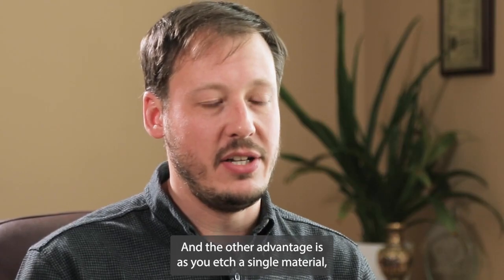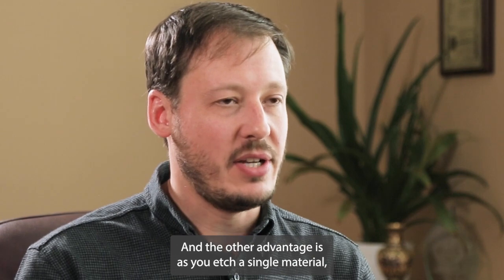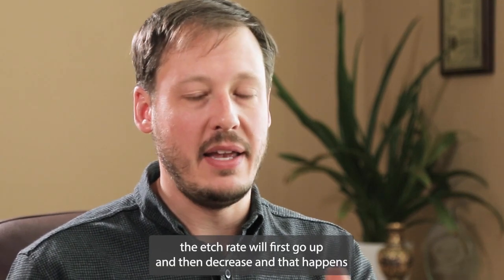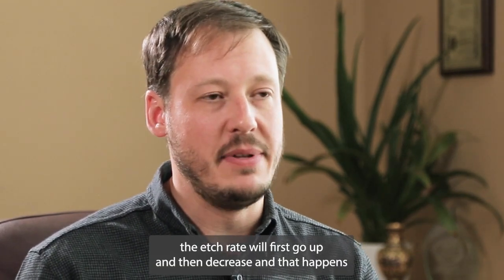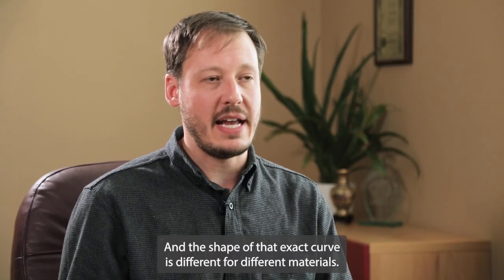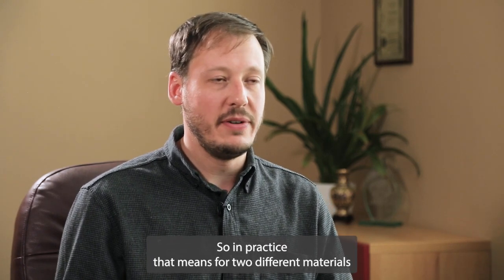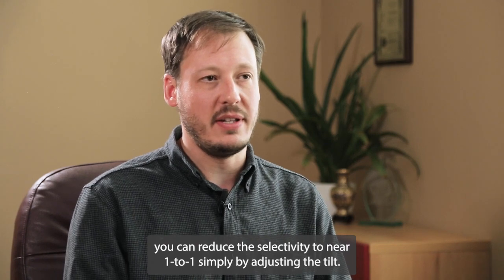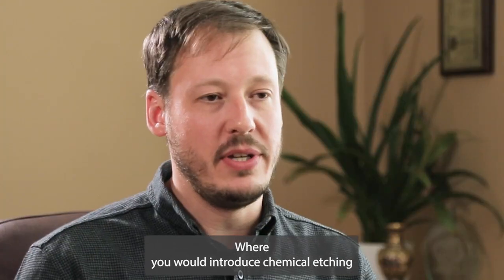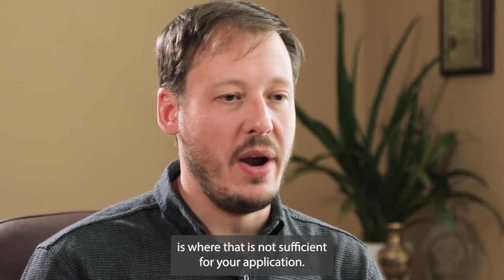And the other advantage is as you etch a single material, as you change the incidence angle between the source and the substrate, the etch rate will first go up and then decrease, and that happens over the range between 0 and 70 degrees. And the shape of that exact curve is different for different materials. So in practice, that means for 2 different materials, you can reduce the selectivity to near 1-to-1 simply by adjusting the tilt. Where you would introduce chemical etching is where that is not sufficient for your application.